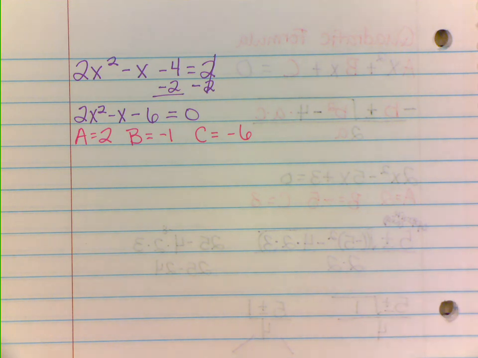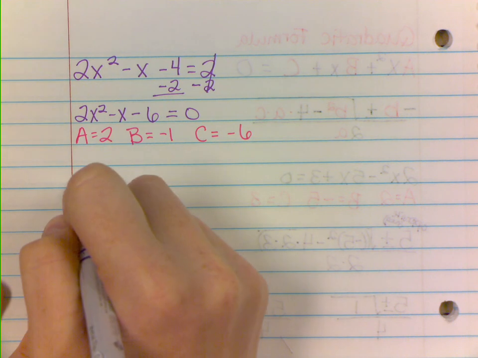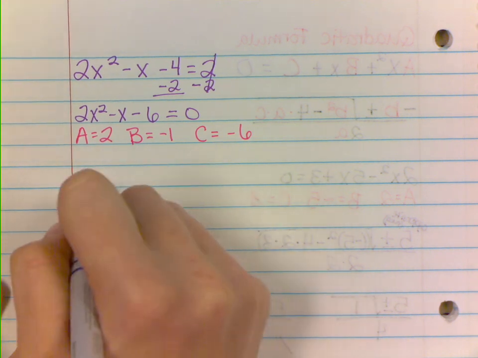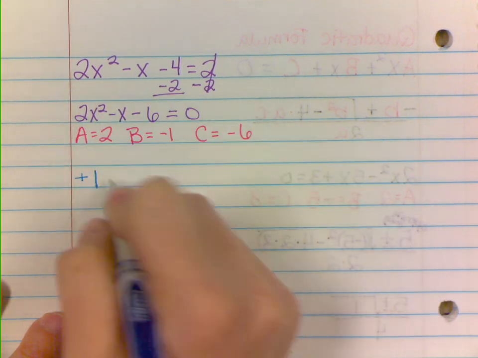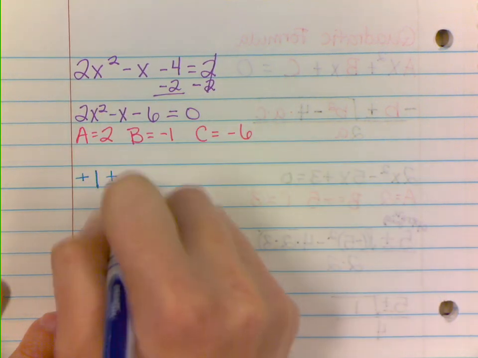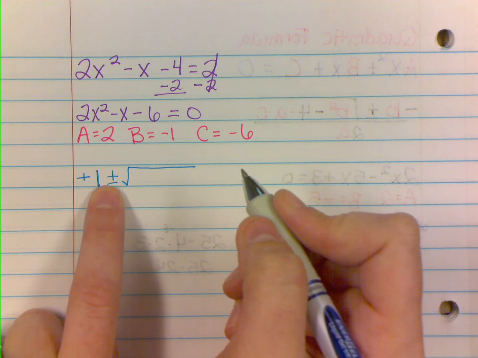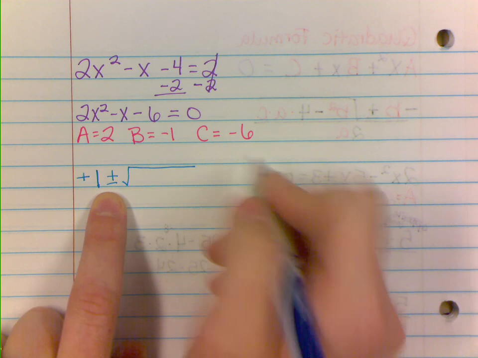All right. The formula, what is it? Opposite B. What's the opposite of a negative 1? Positive 1. Plus, minus. Guys, that will be the hardest part, remembering to put that plus and minus. Okay, then it's B squared. What is B?